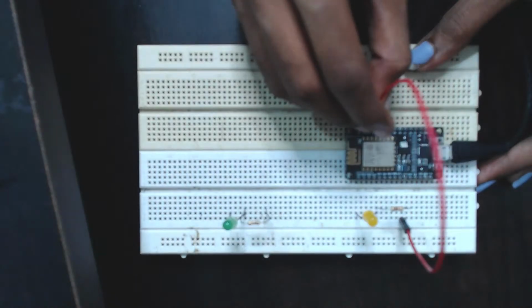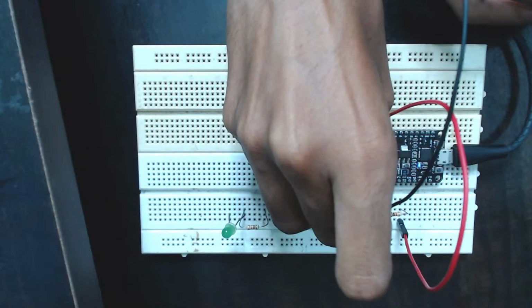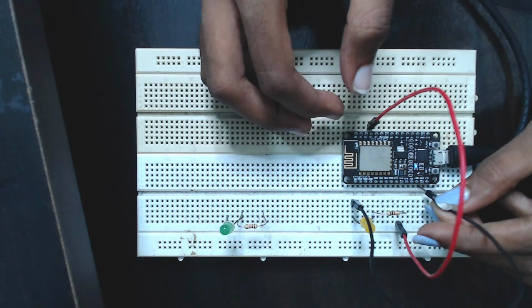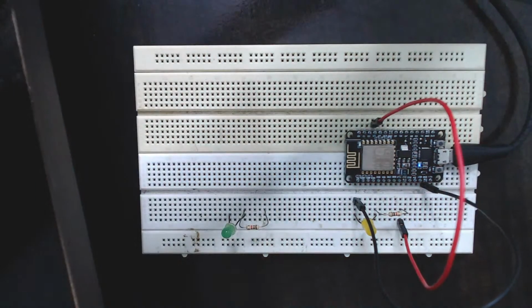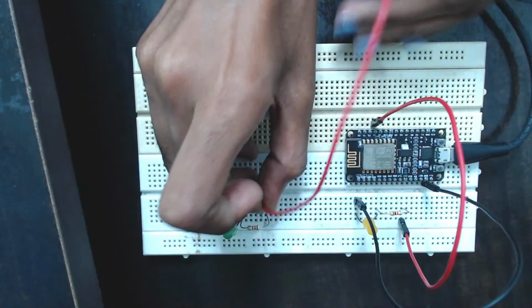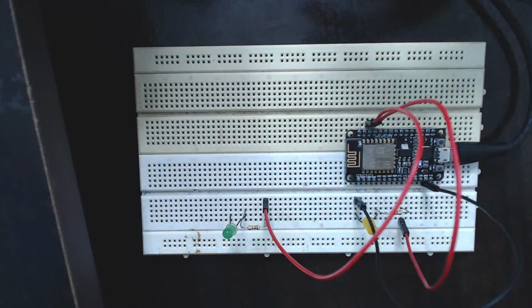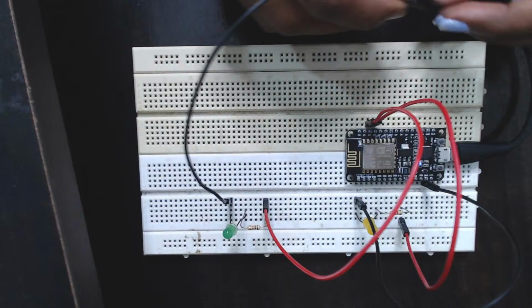So D3, and the negative side of the LED has to be connected with the ground. And this is our IR LED, and it has to be connected with pin number D2, and the negative side of the LED has to be connected with ground. So here it is.